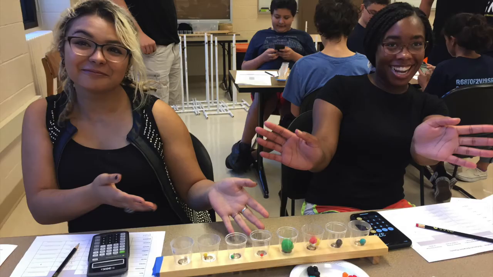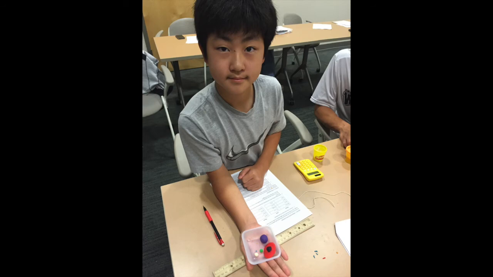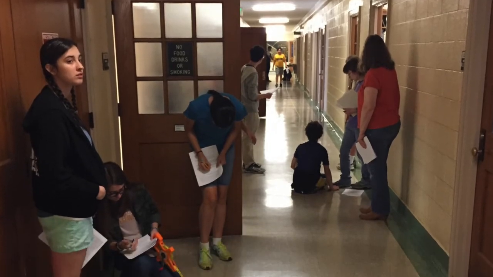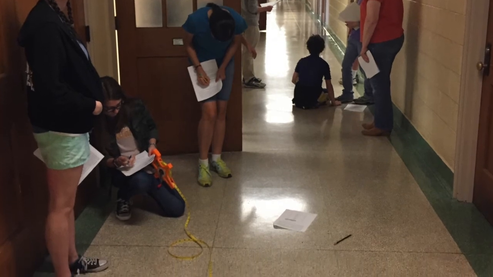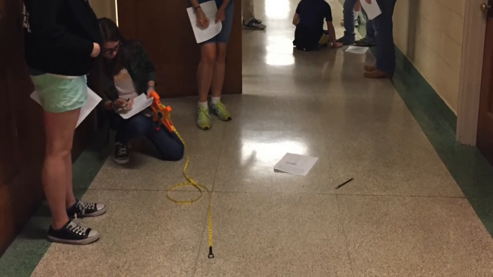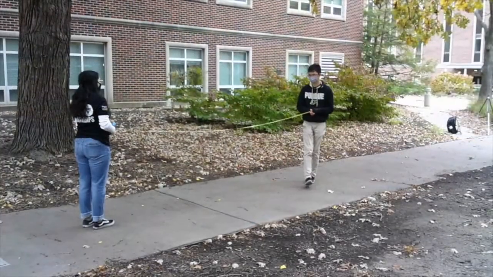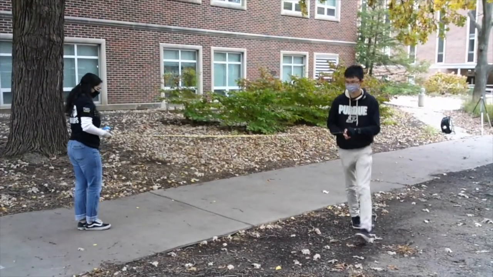Some students get a little more carried away and get into the detail. I will warn you, students can spend way too much time on this, so you've got to prod them along. Then we go to the hallway or outside and determine how many paces, how many steps are in a given distance. We typically use 50 feet.